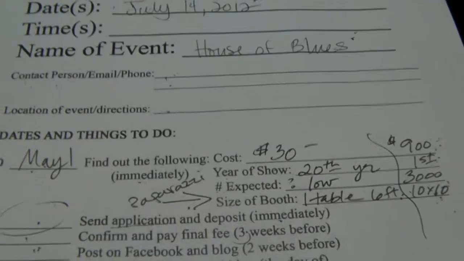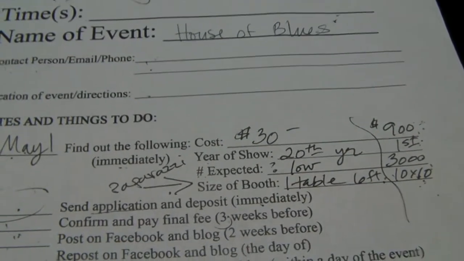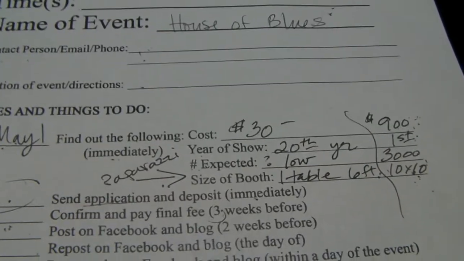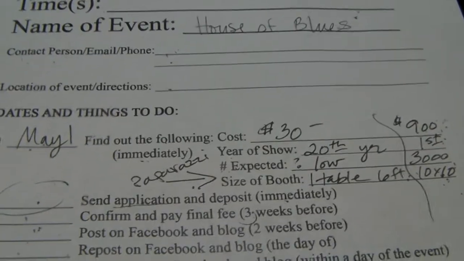Why would you want to compete with your peers? That's a bad idea. So I'm going to add that to this list. So you do want to find out and make sure there's not a paparazzi person already.